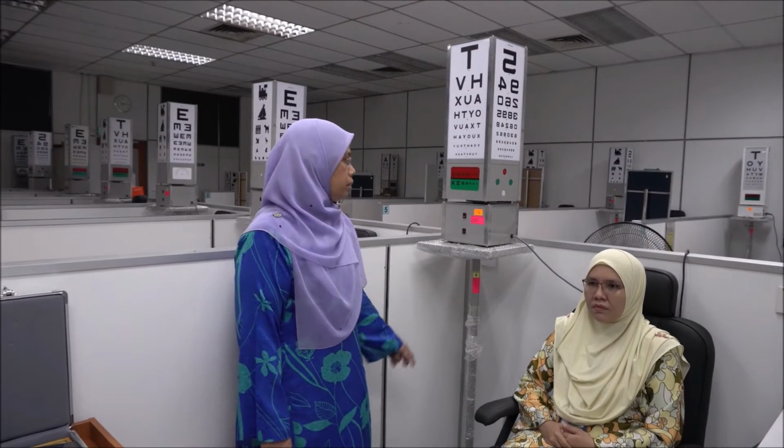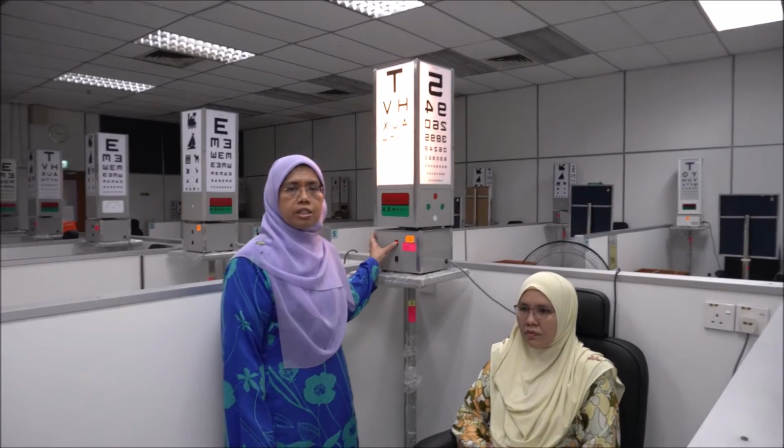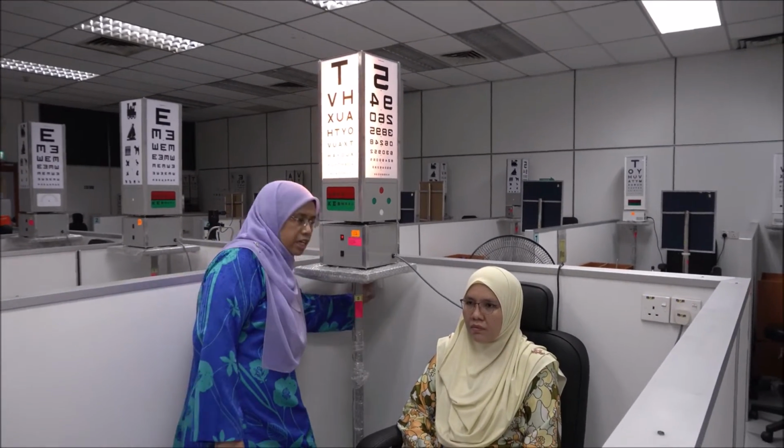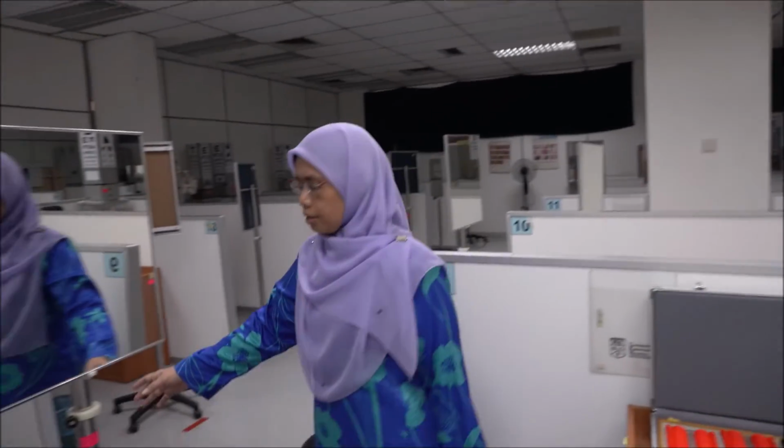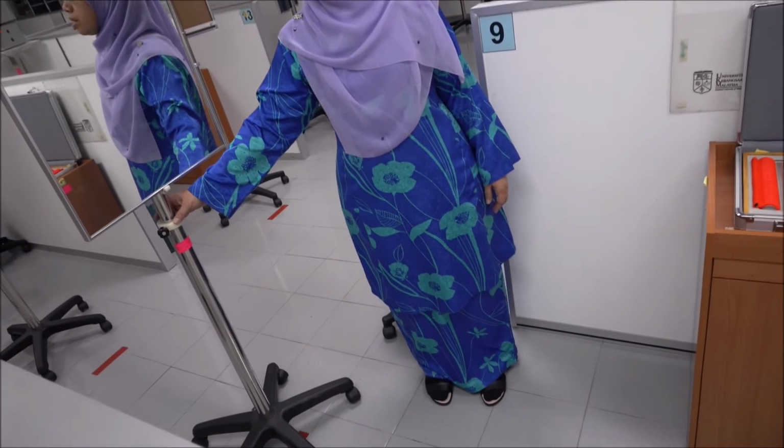Now I'm going to explain the procedure for the second lab, which is looking at the association between refractive error and visual acuity. Before we begin, we need to switch on the lights for the Snellen chart as well as the lights for the cubicle. And also please ensure that the mirror is located at 3 meters in front of the subject.